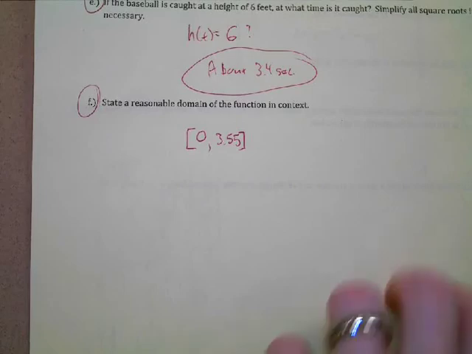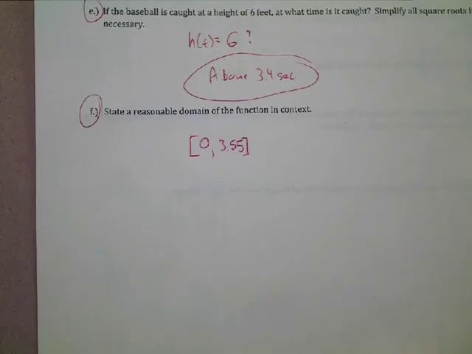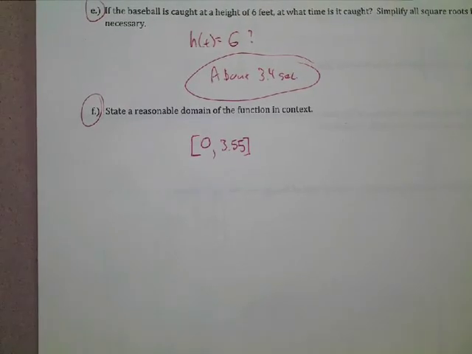So make sure you're to the left of the 0. Make sure I'm on my graph there. Hit enter. Go to the right of the 0. Hit enter. Go back to the 0. Hit enter. And about 3.55 seconds. And we'll put a square bracket around that.